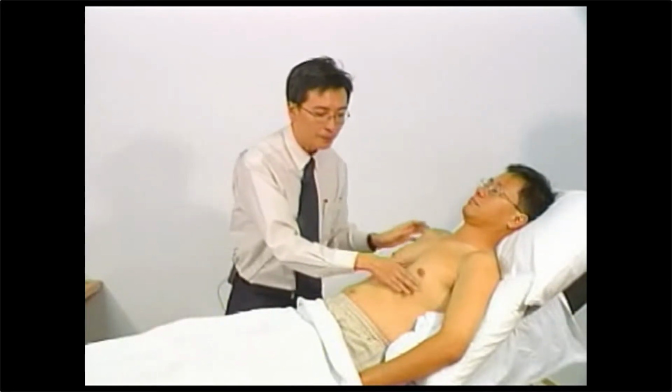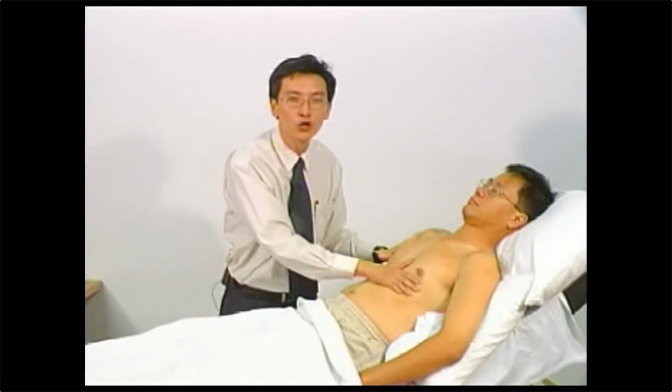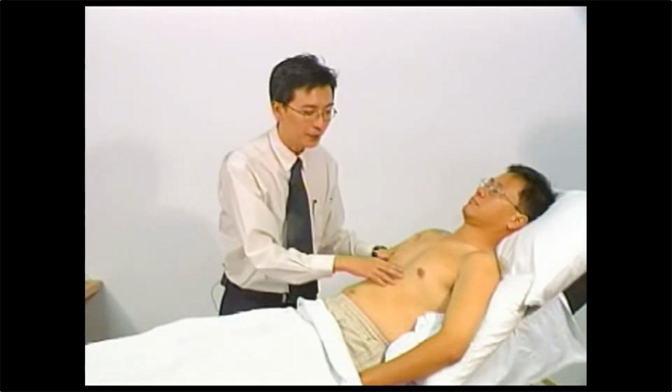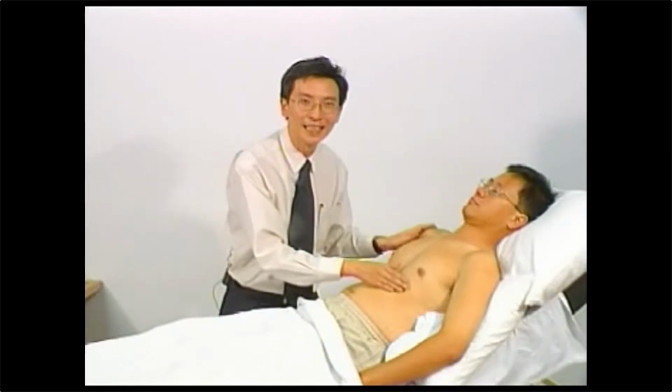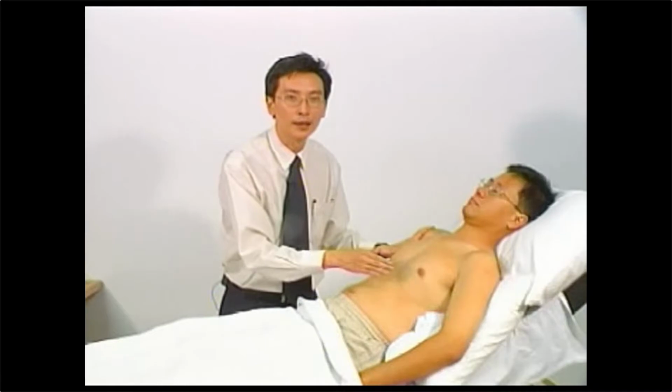The other one is the apex beat. Now for the respiratory system, I only need to appreciate the position of the apex beat. Whereas if you're doing a cardiac examination, you also need to comment about the nature of the apex beat, whether it is heaving or whether it is thrusting.